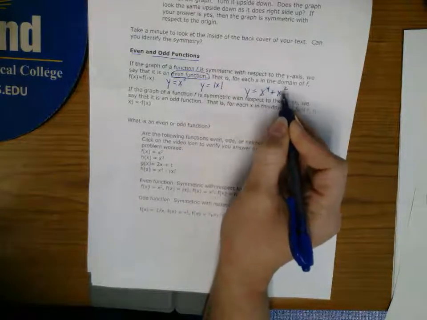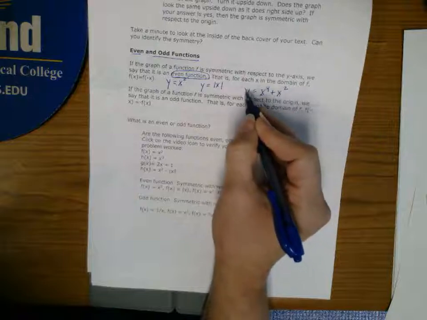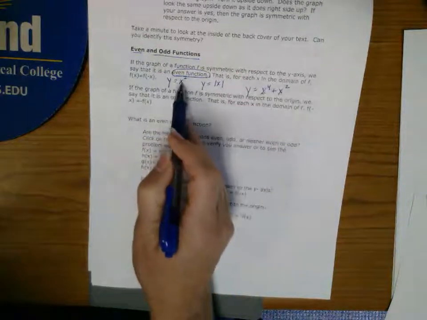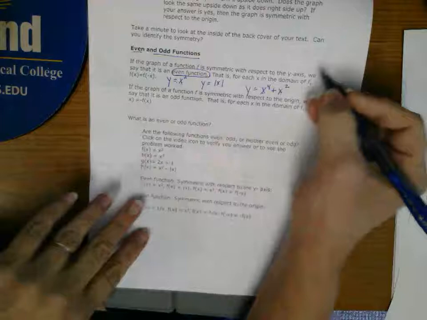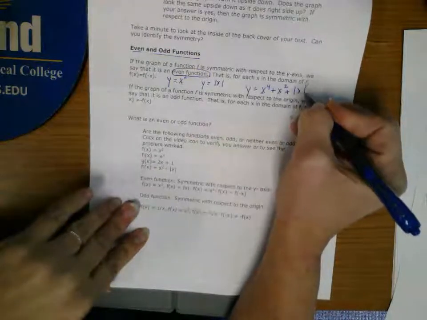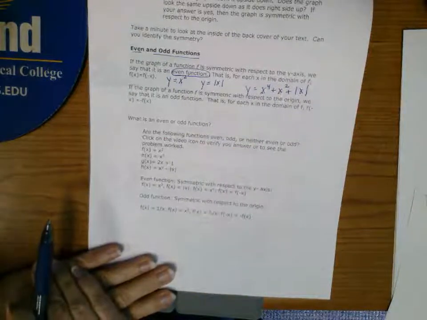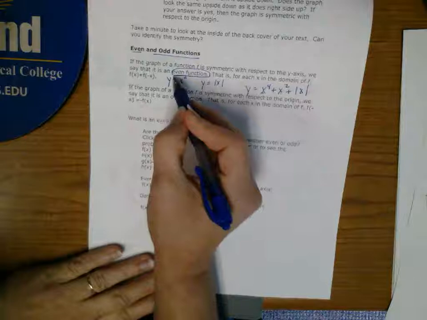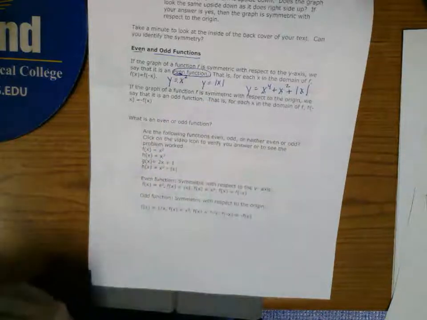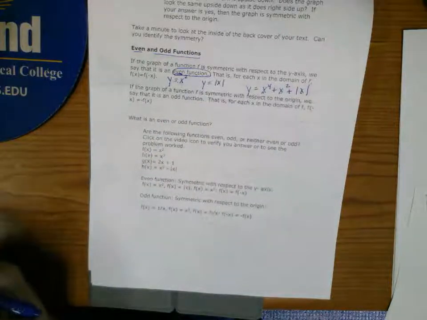But if you only see even exponents, and it's a function type, y equals, like we see here, or absolute value of x, it doesn't matter if x is positive or negative. Algebraically, they would be equivalent. So again, we call that an even function. And you have a question in your homework, like, is this one an even function?